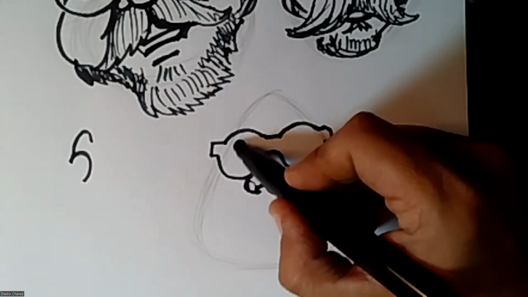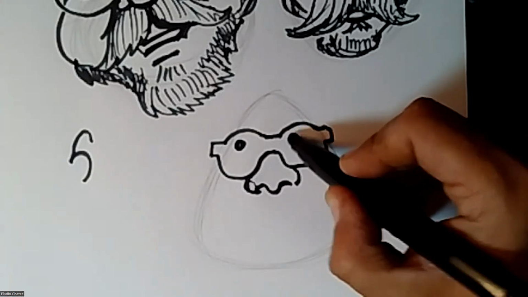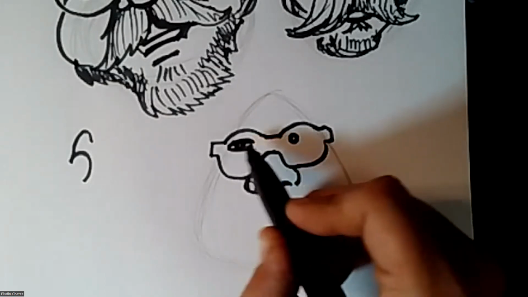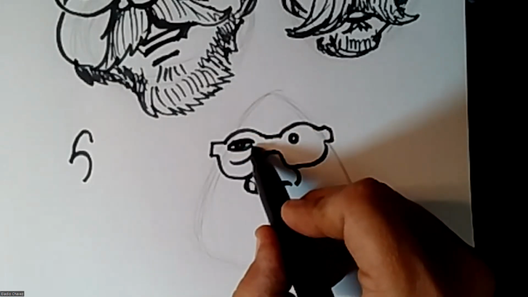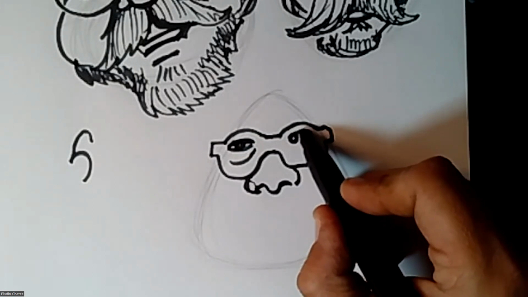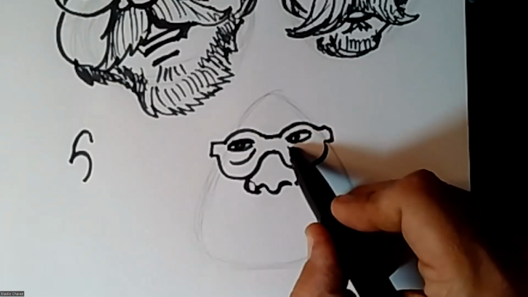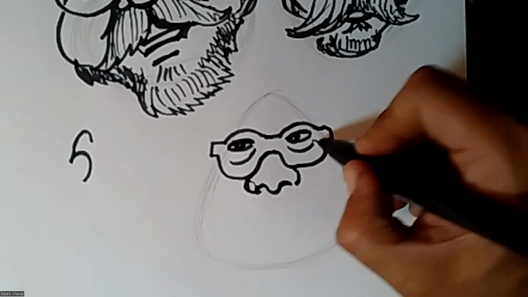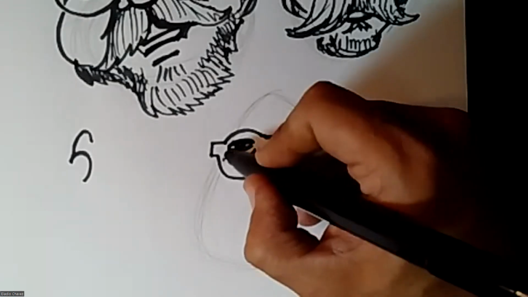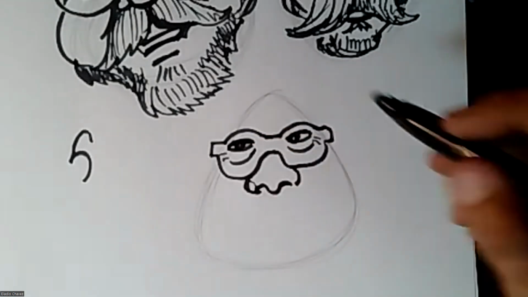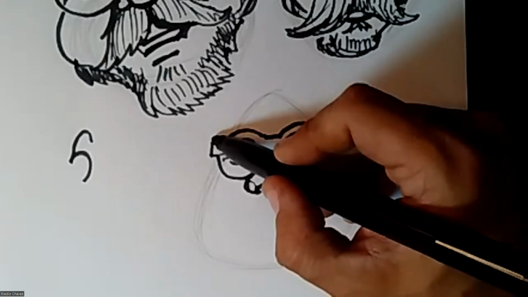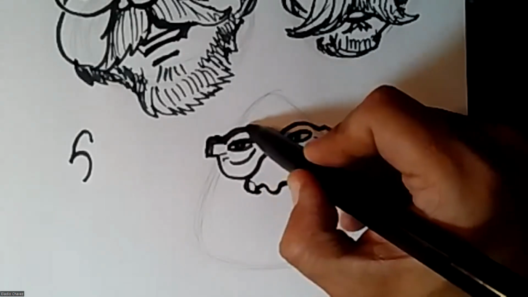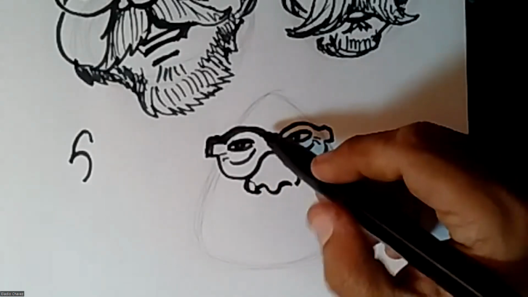I'm gonna do a little dot for the eyes, and then really accentuate the kind of bag that he has with little crow's feet. Let me thicken up these glasses because they don't look right. Let's see, thicken them up a little bit.